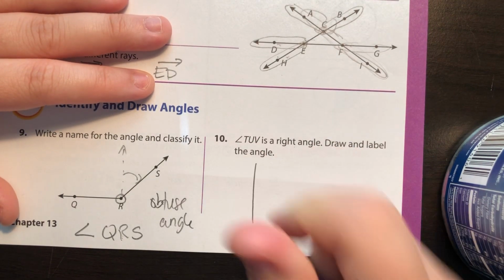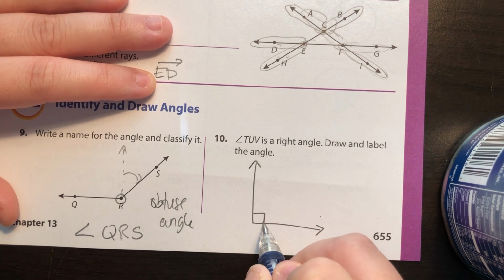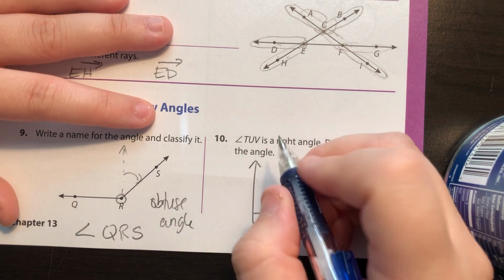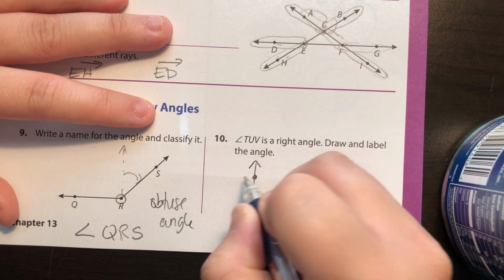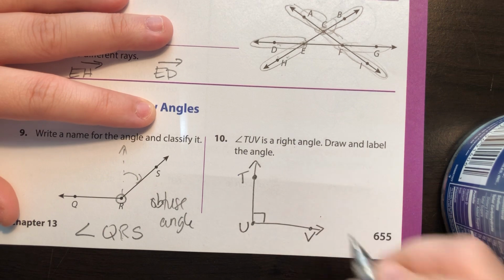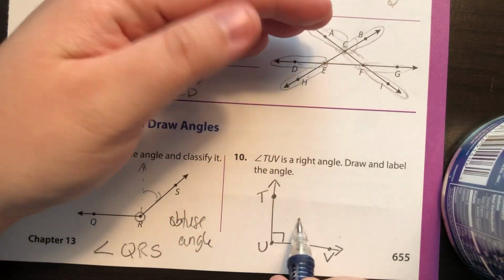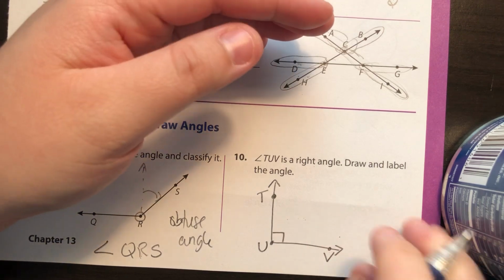Draw and label. If it's a right angle, that means it needs to be like an L, forming a square corner right here. And if it's TUV, that means T, U is the vertex, V. All right. You don't need a protractor to draw a right angle, by the way, because it's just an L. Okay.